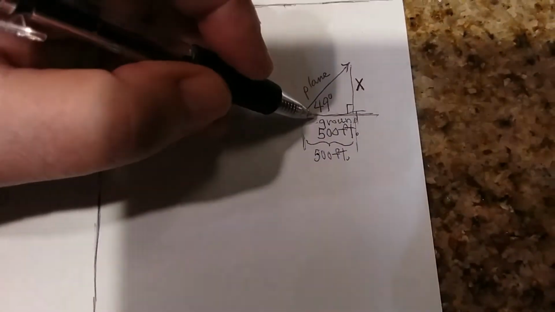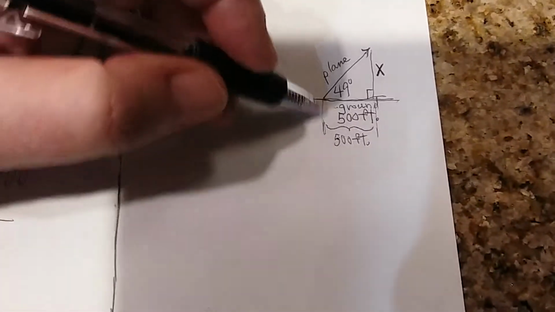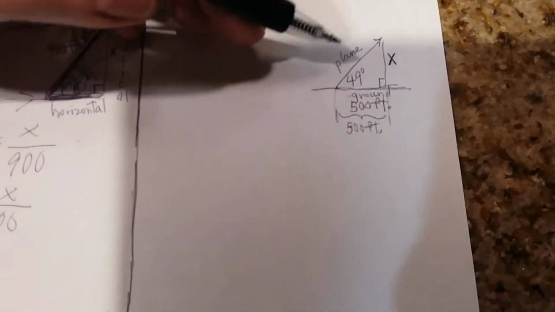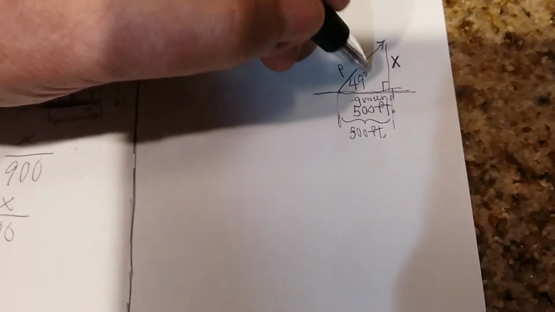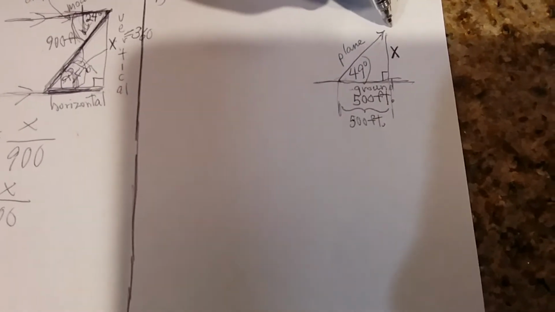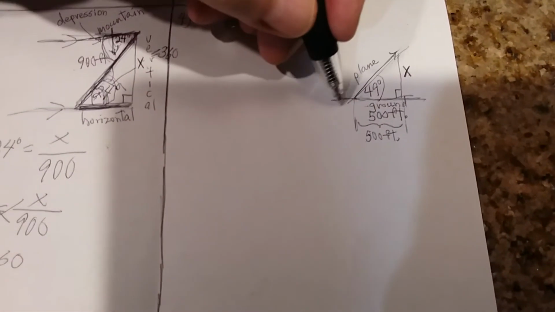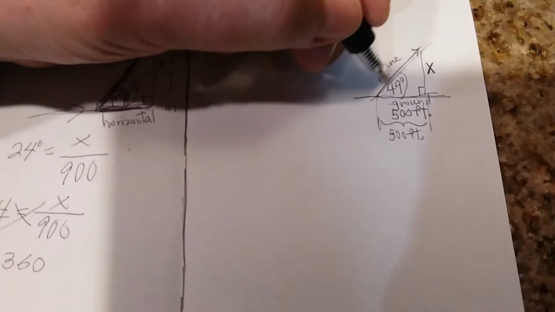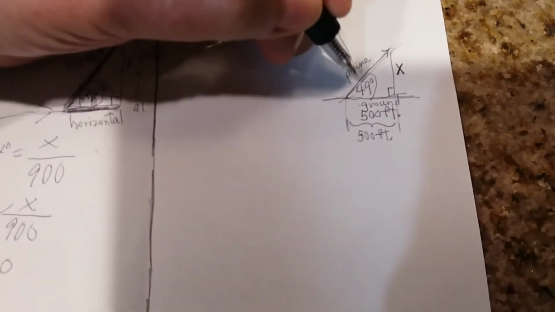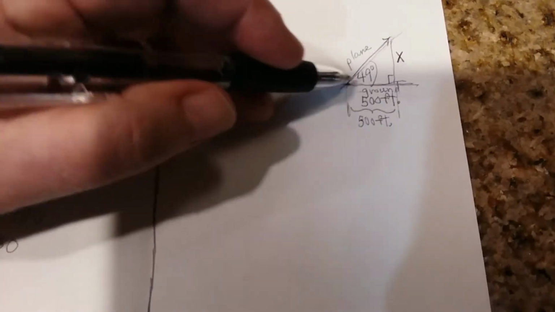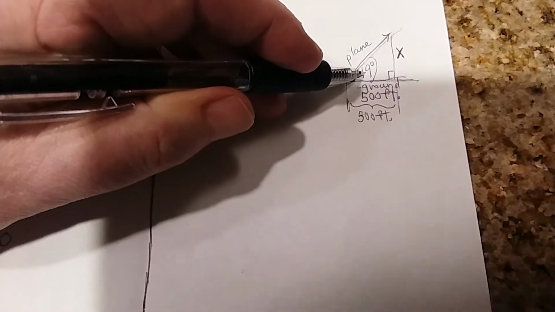Okay, sometimes students go straight up. It doesn't say a rocket is shooting up. It says at an angle of 49 degrees. That means it's going this way. Okay, and that's logically how a plane normally goes, you know, diagonally across. So the plane is going this way, and I labeled it plane so you'll know. It's at an angle of 49 degrees.